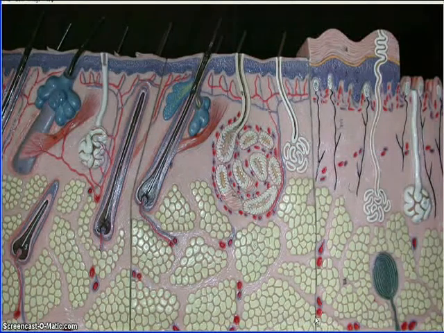Let's take a look at the skin model and identify the different parts of this model. First, let's look at the 3 layers: 2 layers of true skin and then the subcutaneous. This is the epidermis. That would be the stratum basale right here. So epidermis, and then from here to here would be the dermis, and then this represents the subcutaneous layer or hypodermis.